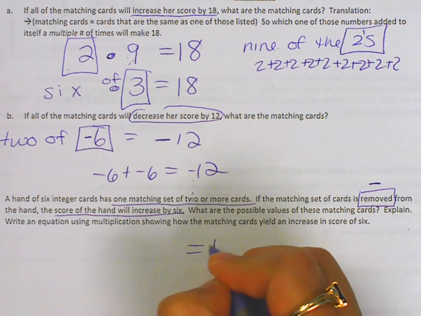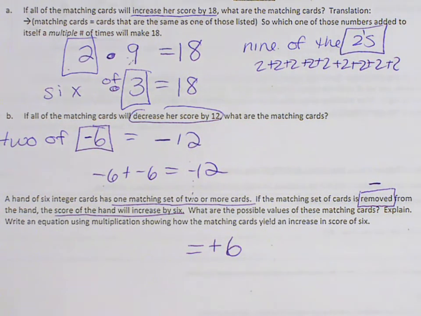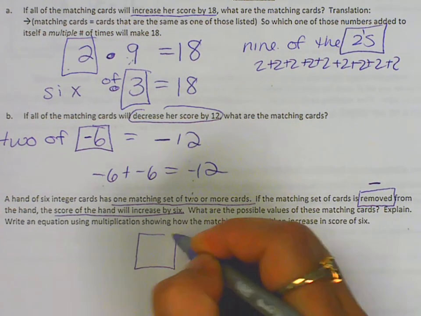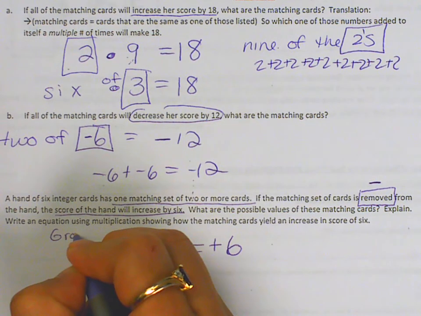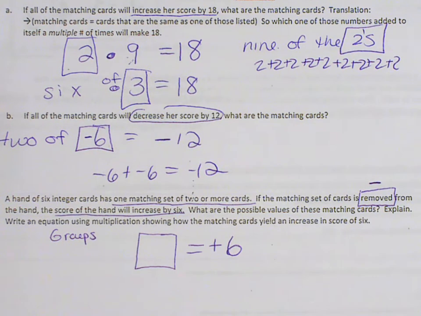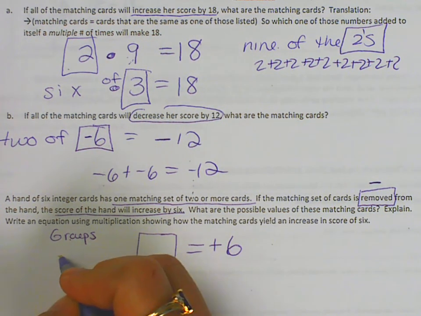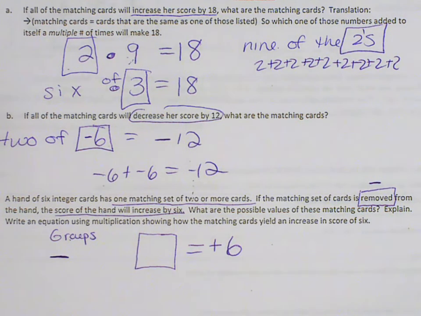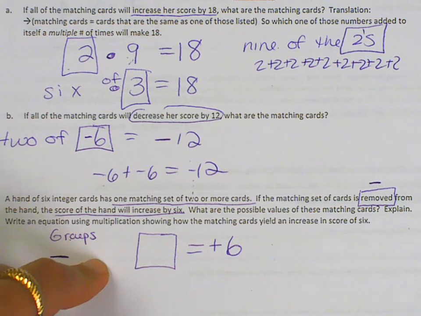So for an answer, I'm going to get a positive 6. What are the possible matching cards? Explain. Okay, so I'll put the card here, and I'm going to put how many groups of something here. I'm removing something. So I'm going to put that in the group section. I'm removing, taking away how many groups of what kind of card.